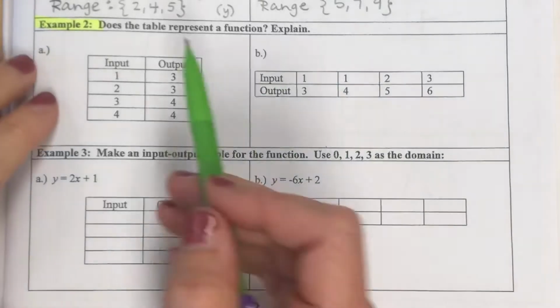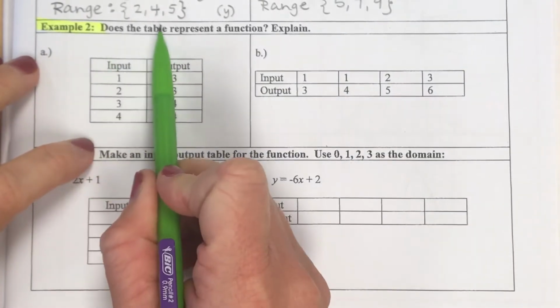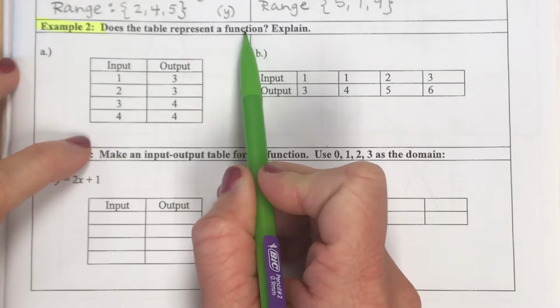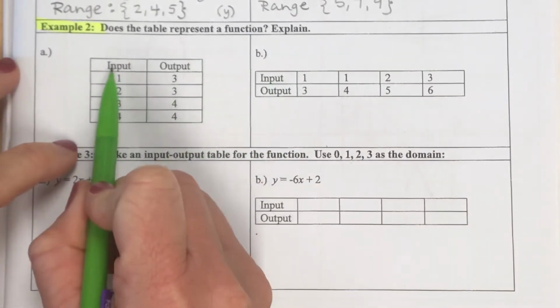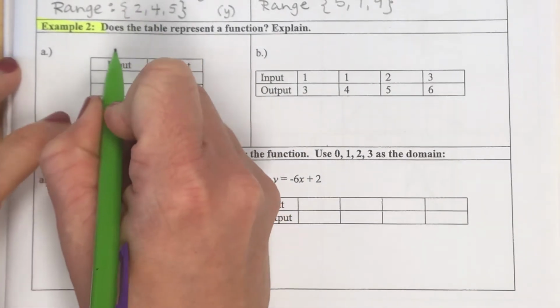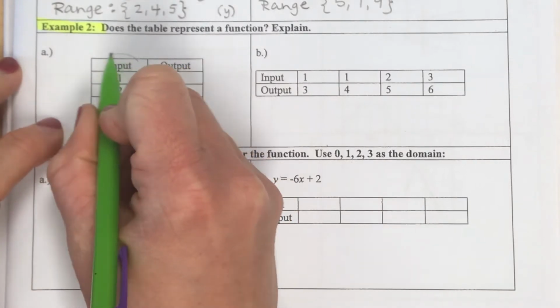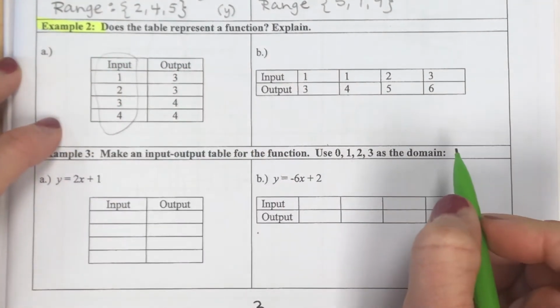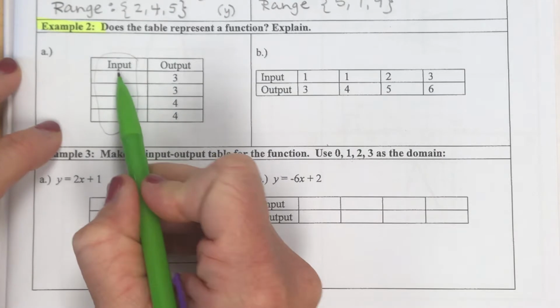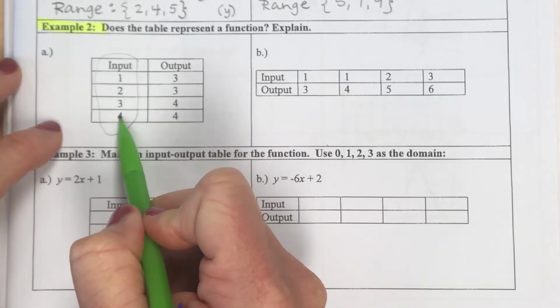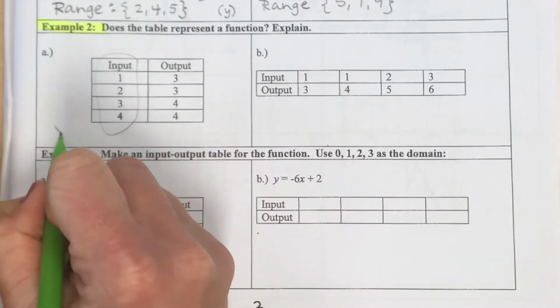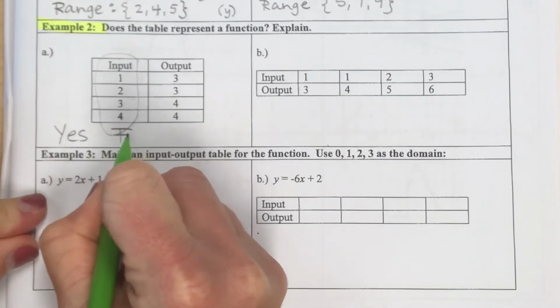In this video, I will show you how to decide if a table represents a function or not. And what I'm going to start with is our input values, because how you determine a function is whether your input values are repeated. And as I'm looking at my table, there are no input values that repeat, so yes, this would be a function.